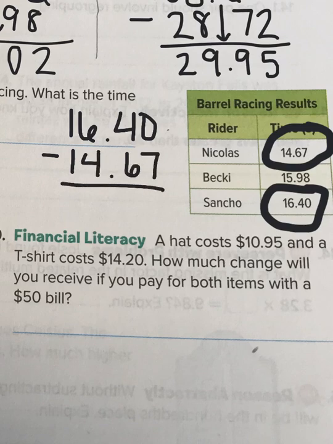Since we can't take away 7 from 0, we need to borrow from the 4. And this gives us 10, so we can take away 7 from 10, giving us 3. Then we want to subtract 6 from 3, but we know that that's not possible, so we need to borrow from the 6, making that 5, and making this 13.